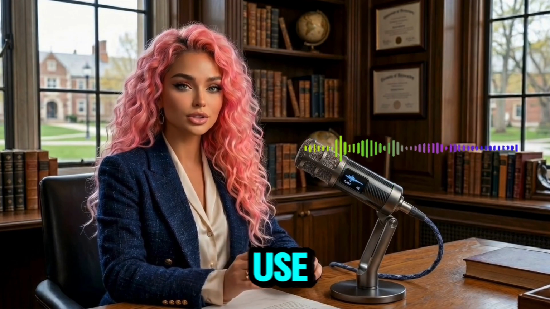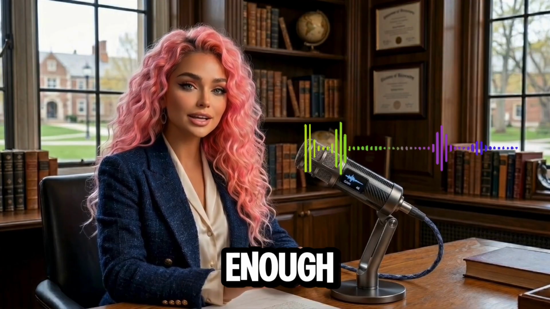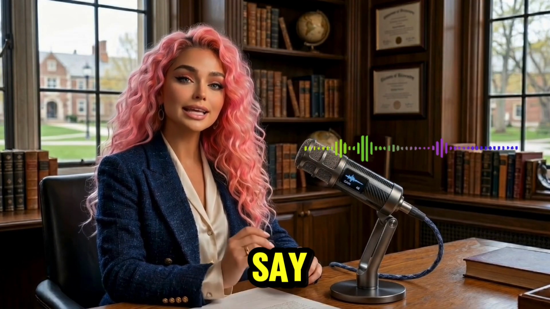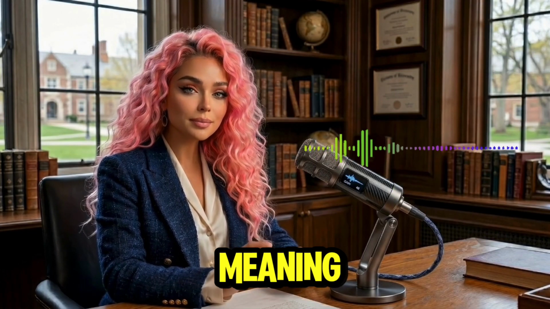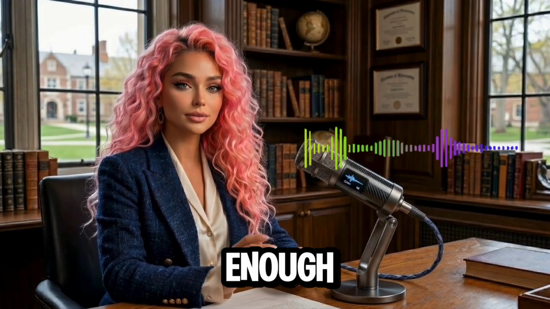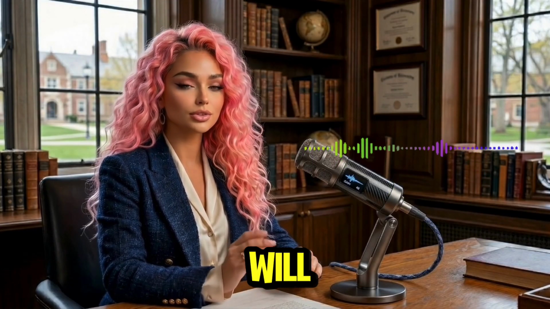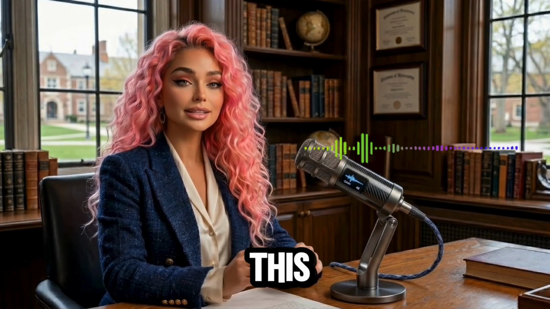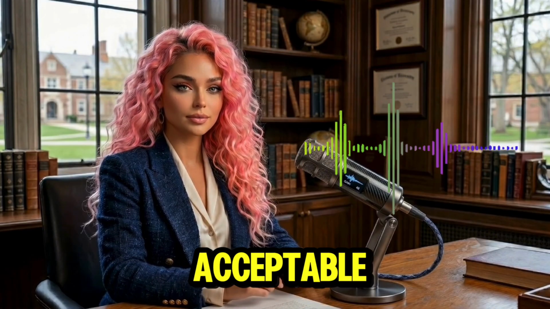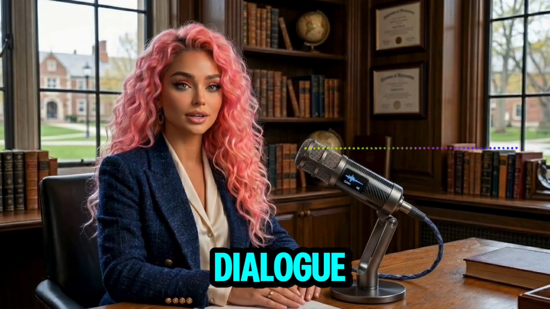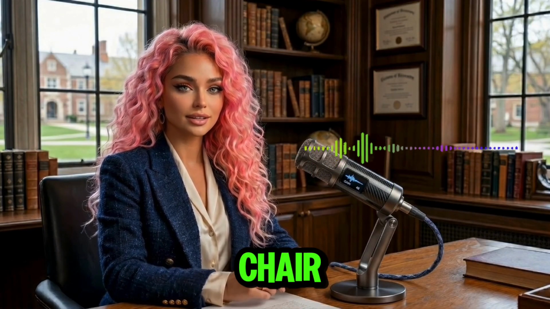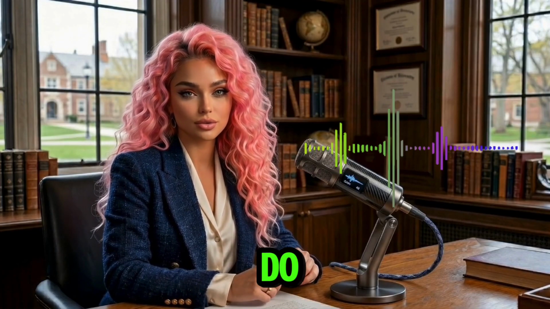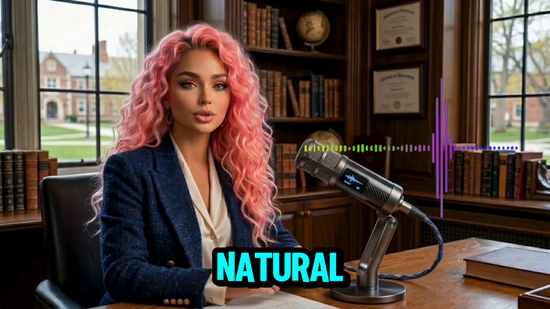Another practical use is when something is enough. We often say, "That'll do," meaning that's enough. Or, "This pen will do," meaning this pen is acceptable. Let's do a quick dialogue. Can we use this chair? Yes, it'll do. Simple and natural.